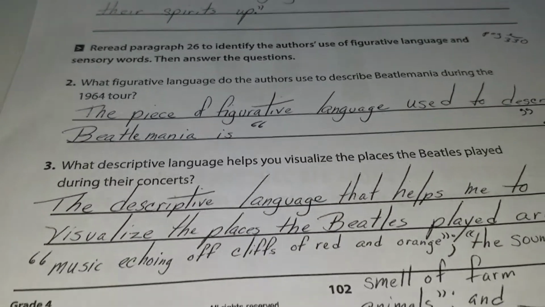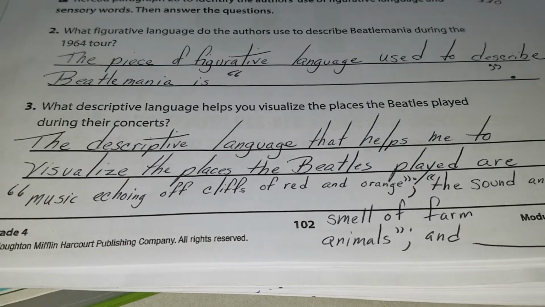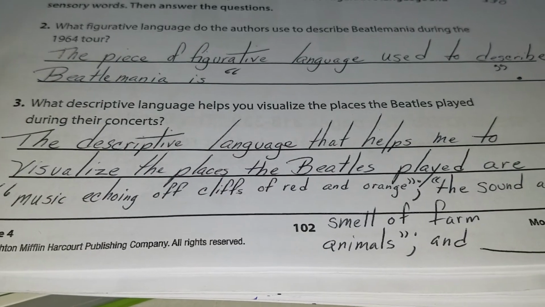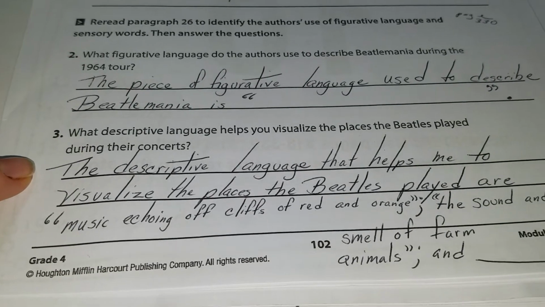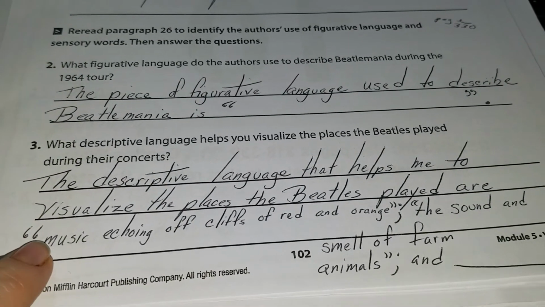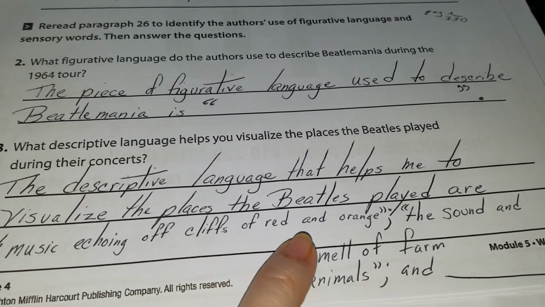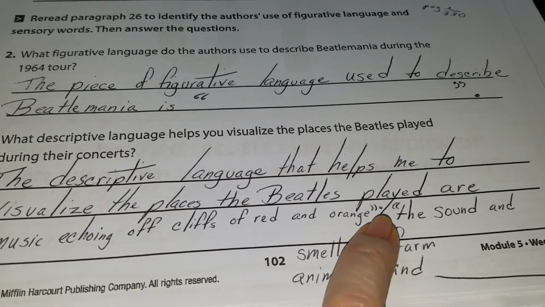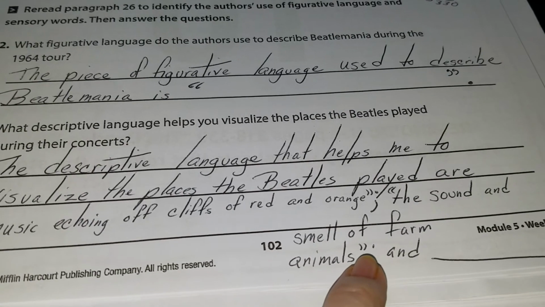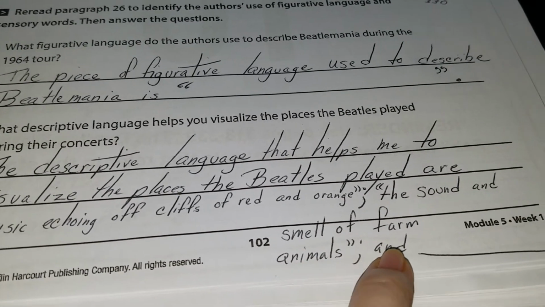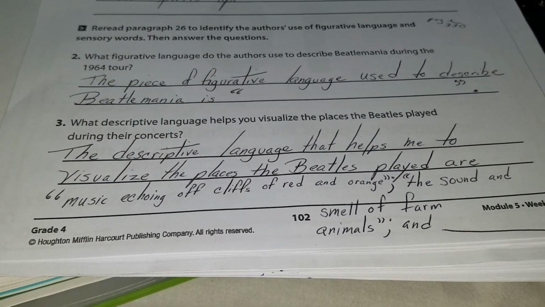Okay, number 3. What descriptive language helps you visualize the places the Beatles played during their concerts? I'm going to give you a bit of help here. The descriptive language that helps me to visualize the places the Beatles played are, notice how I'm opening up the quotes, "music echoing off cliffs of red and orange." I close the quotes, then semicolon. "The sound and smell of farm animals." And I close my quotes, put a semicolon. And there's one more. See if you can go find it. Okay? Good luck.